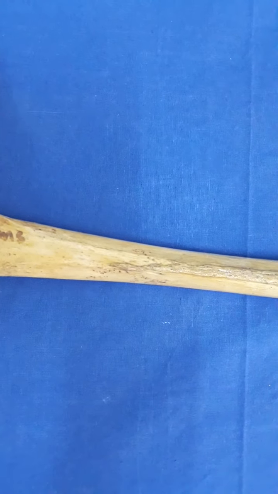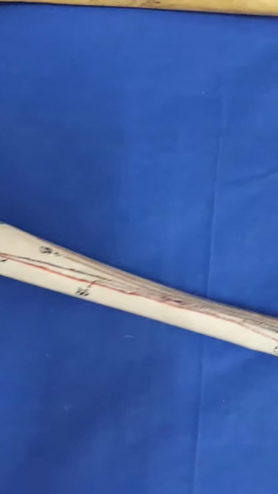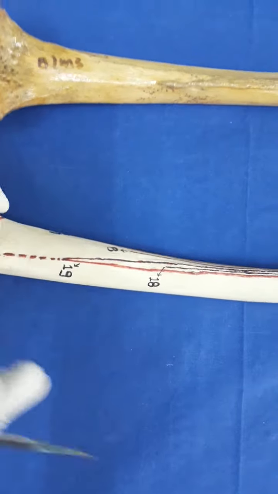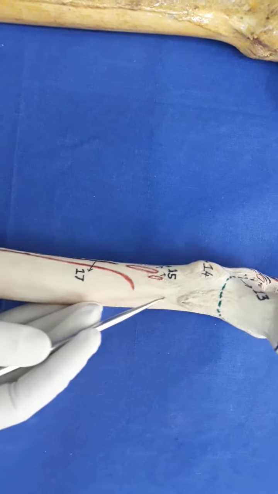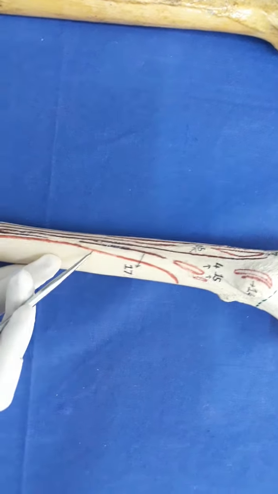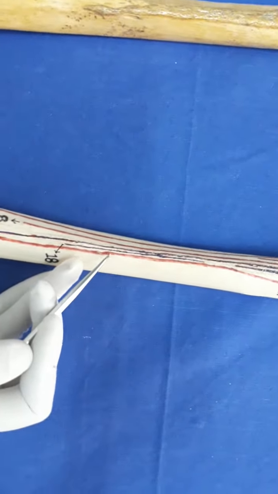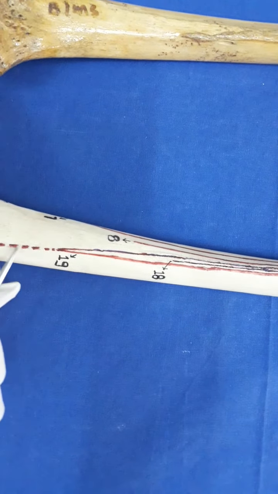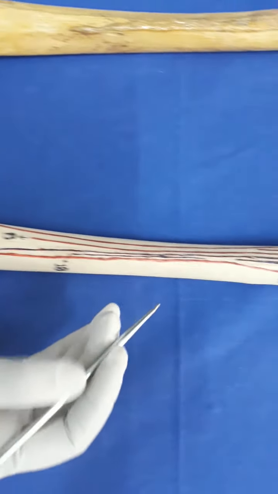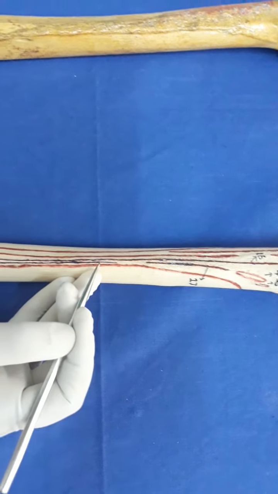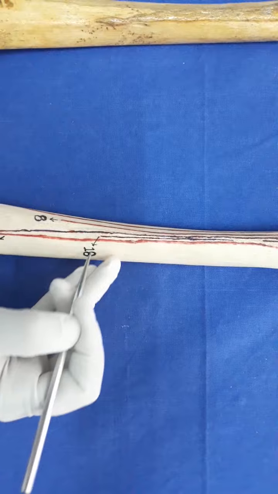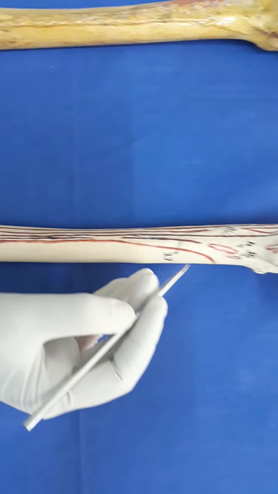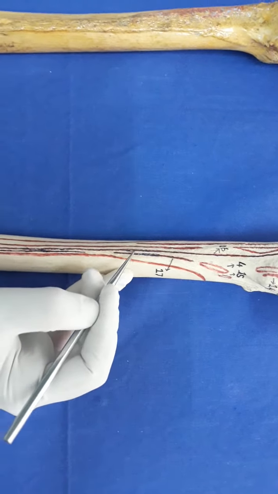Now to summarize the attachments on linea aspera from medial to lateral, vastus medialis is attached throughout its length. Adductor longus is attached in the middle 1/3. Adductor brevis is attached to the upper 1/3.